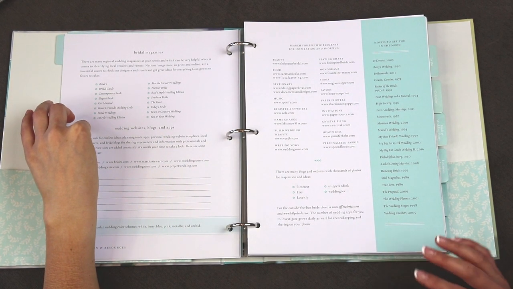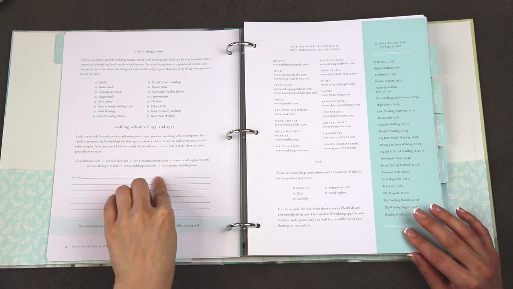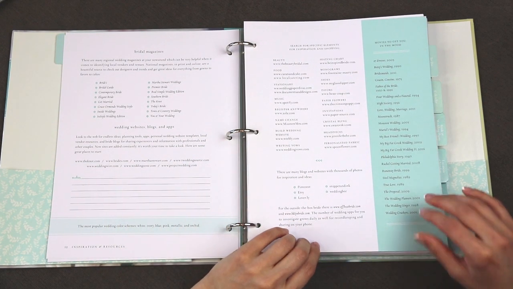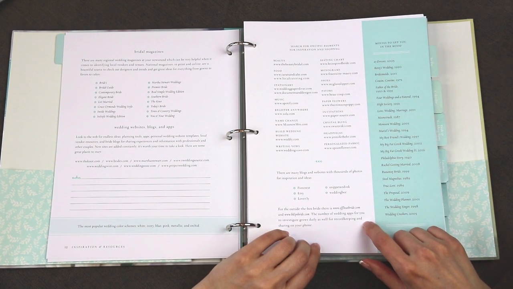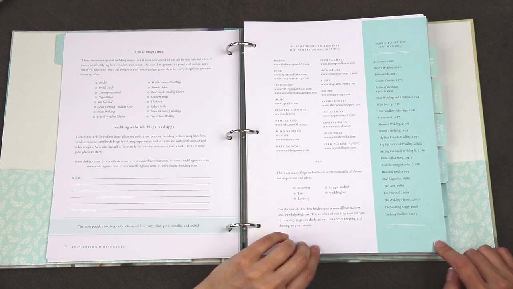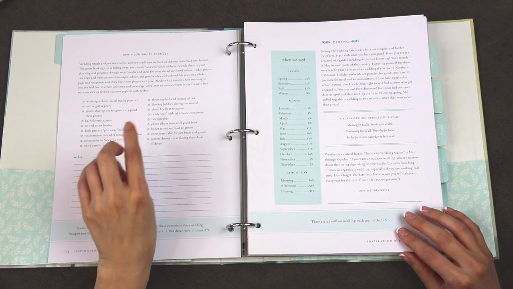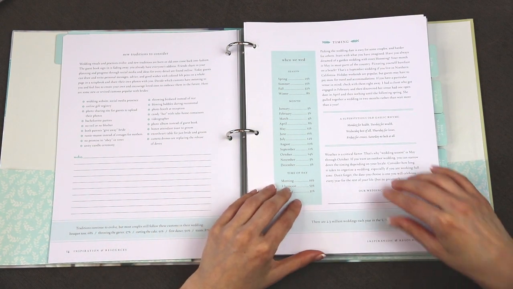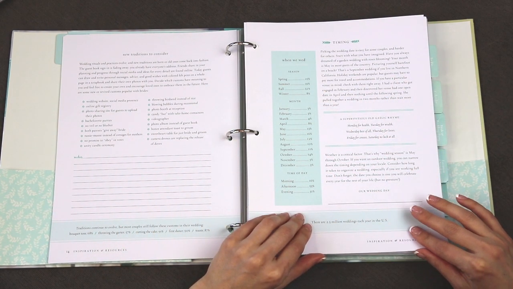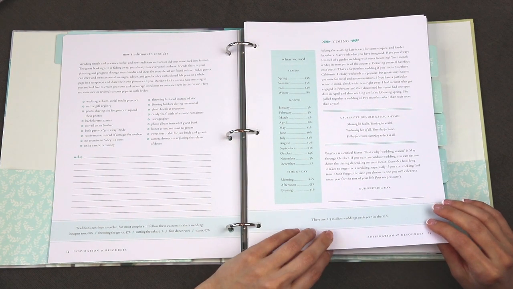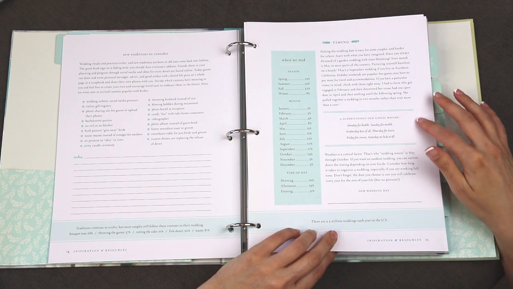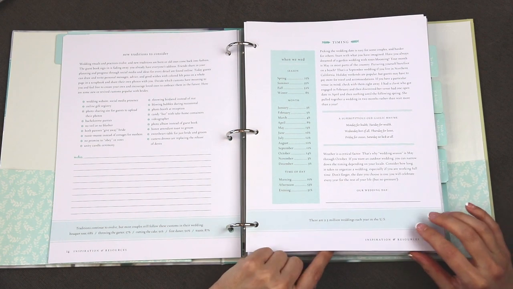So this has some bridal magazines. It is suggesting, as well as websites and different areas for resources online, where you can go. And then it has this cute little list of movies to get you in the mood for wedding planning, new traditions to consider, timing, again with the statistics on how often weddings, I guess, occur, a little Gaelic rhyme.